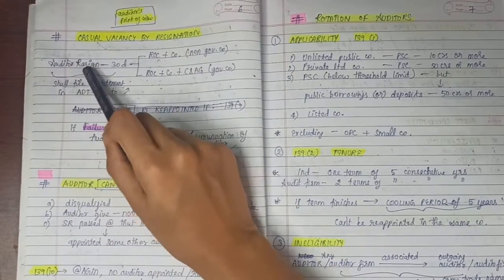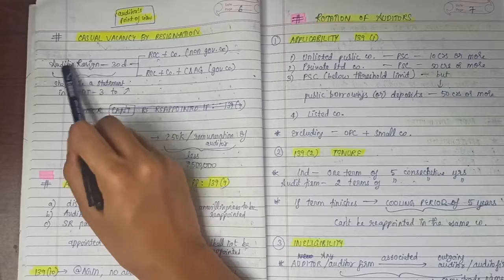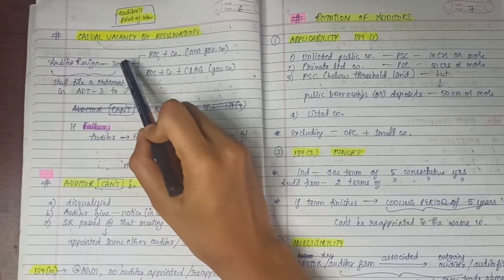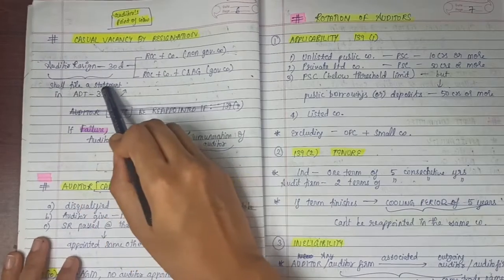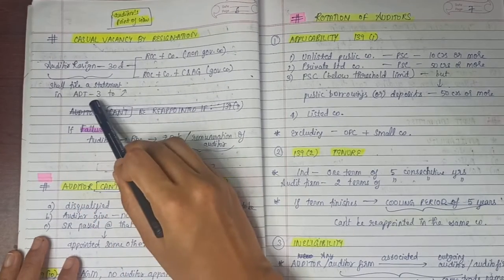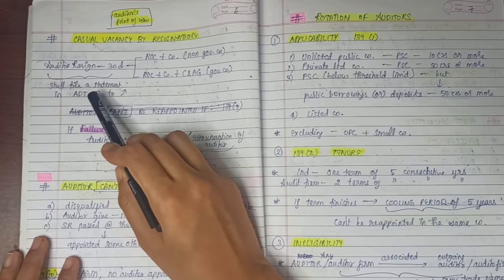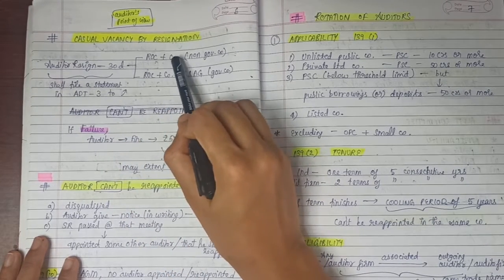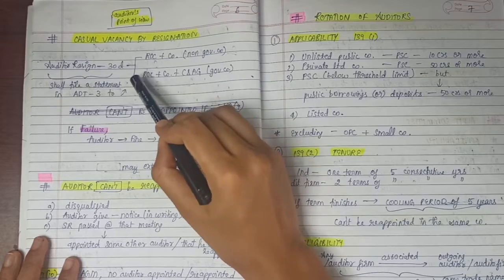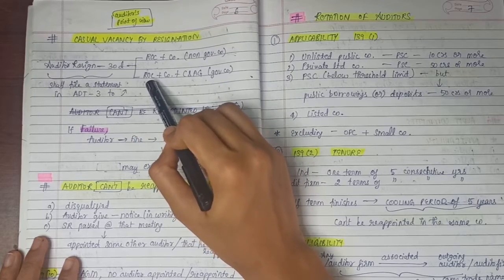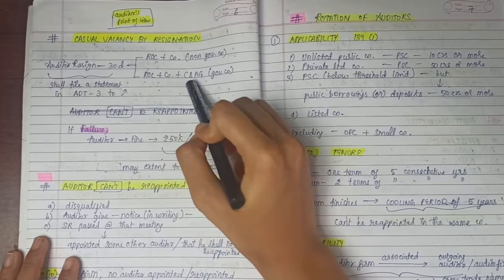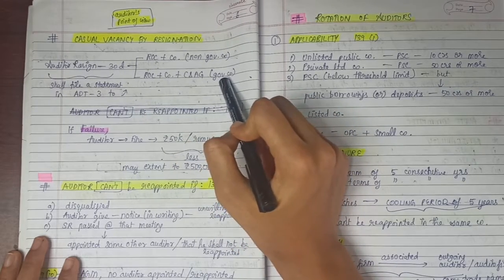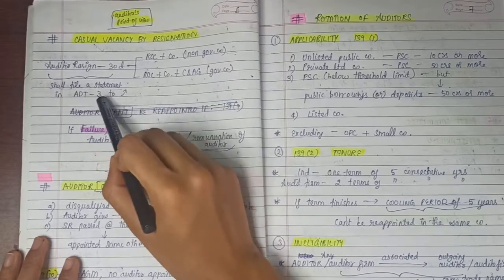After the auditor has resigned, within 30 days he has to file a statement in ADT-3 to the ROC and the company in the case of a non-government company, and ADT-3 to the ROC, the company and the Comptroller and Auditor General of India if it is a government company. Okay, so that form he has to file.